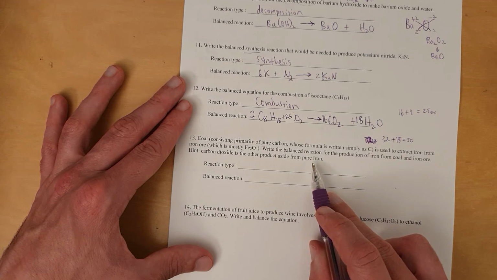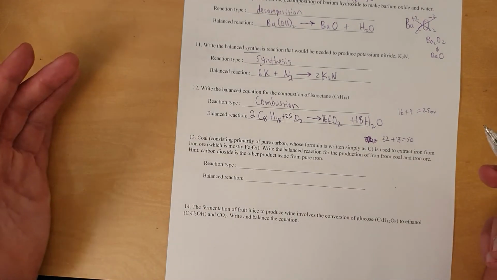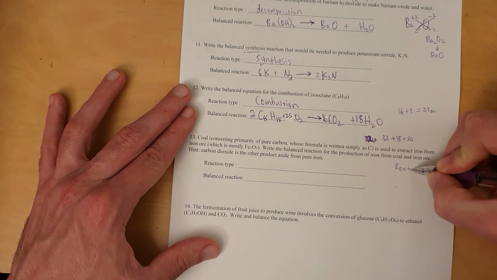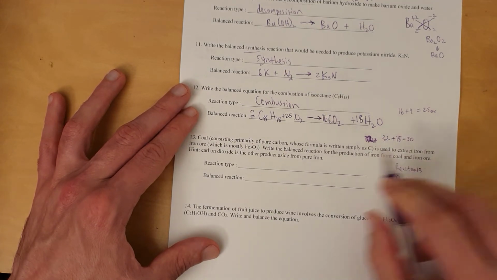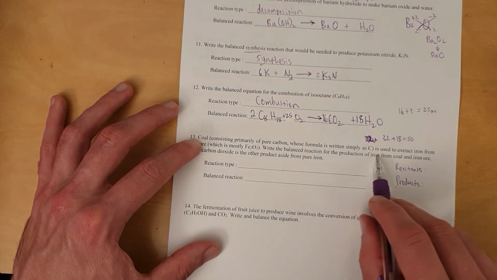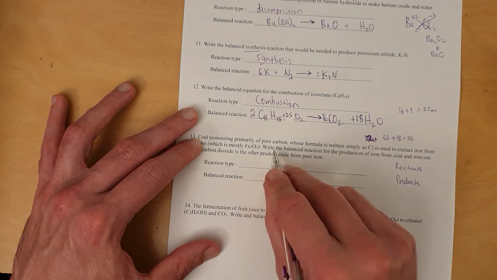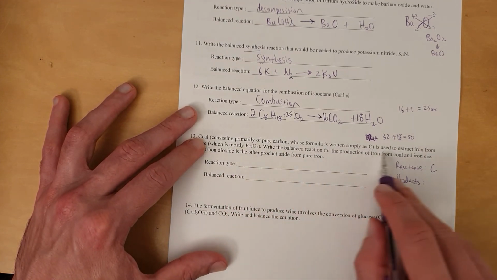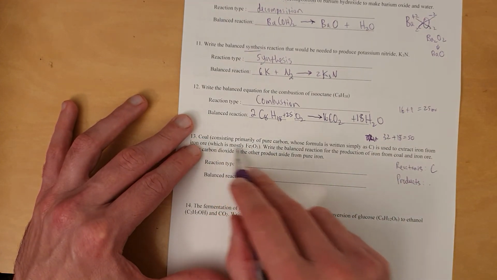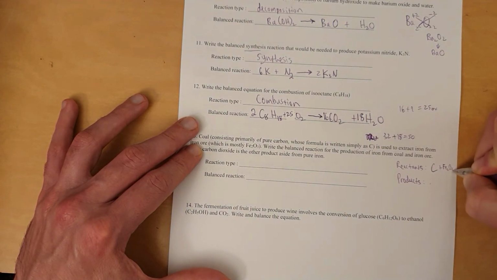Okay, so coal is pure carbon. So what's going on here? We have reactants and products. Let's categorize things here. Reactants. It says from coal and iron ore, you're using these as your starting products. So coal, it says primarily pure carbon, so let's just write C. So that's one reactant. And then extract iron from iron ore. That means you start with iron ore. That means this is our other reactant, Fe2O3.